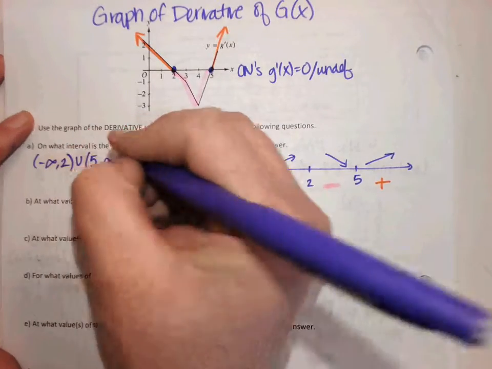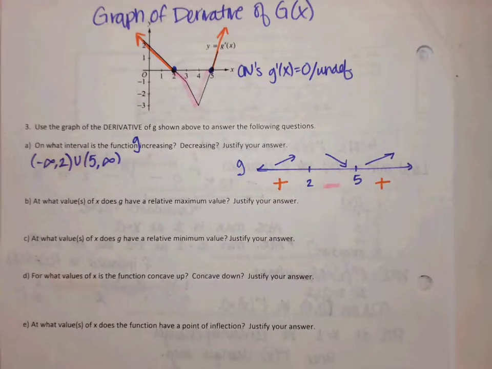Somebody in the other class asked why they don't have to stop the number line at 0. If it says on a closed interval, stop, don't go to infinity. But if it doesn't say, you can go to infinity, no big deal.